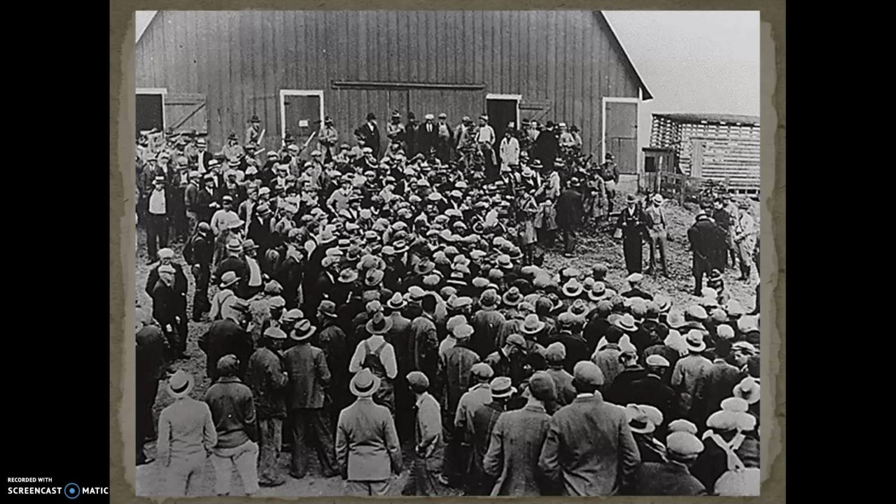A lot of other farmers, though, ended up moving away from the rural communities. We'll see them shrink during the 1930s, moving to the cities, looking for work there, which, as we had seen, was not really available.